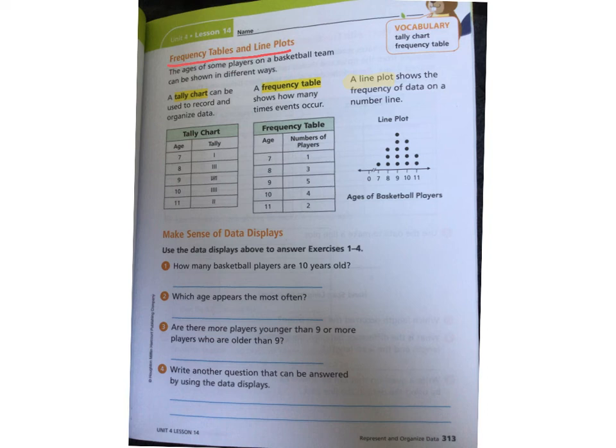We have a tally chart, which is right here, which can be used to record and organize data. And you guys maybe know what tallies are. Sometimes when we make tallies, they're little marks right here. And I think you guys maybe know that when you get to 5, you always take that 5th one and go over your line. So you might have done those before.